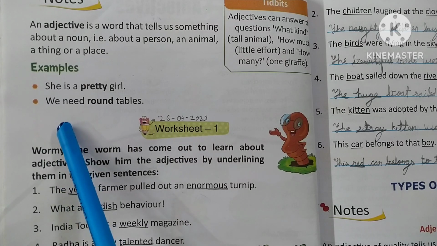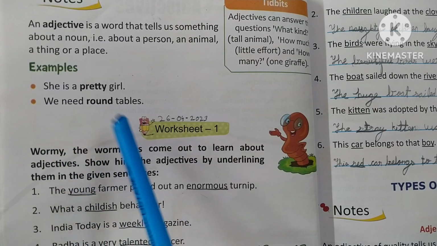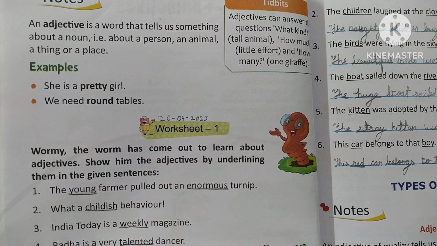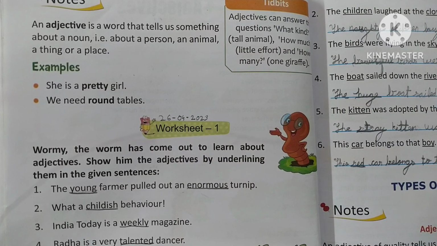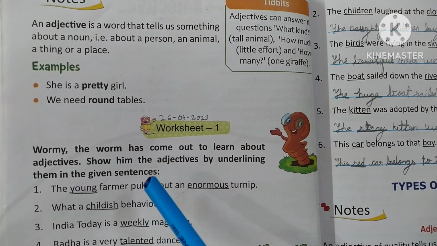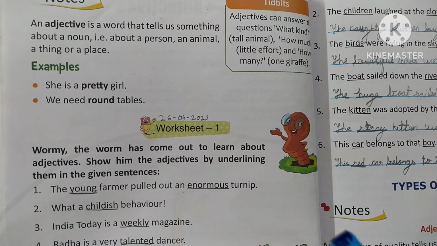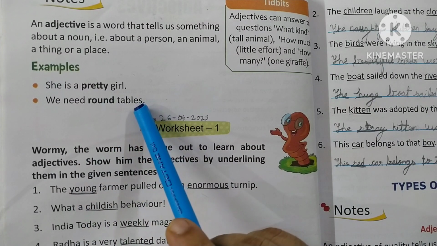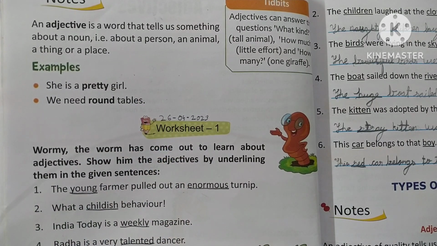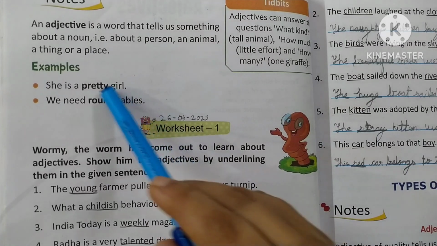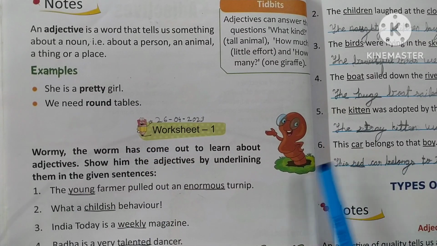Now coming over to the second example, we need round tables. Like I said, any sentence given to you, first think which is the noun. Now the noun here is any name, place, animal or thing. So over here table is the thing. So table is the noun. Now what is the word used to describe the table? Round. So round is the adjective.